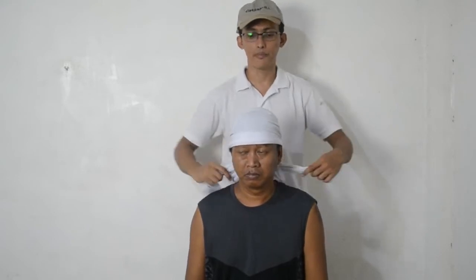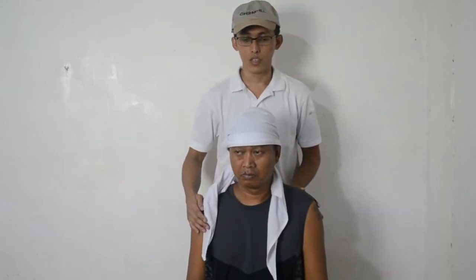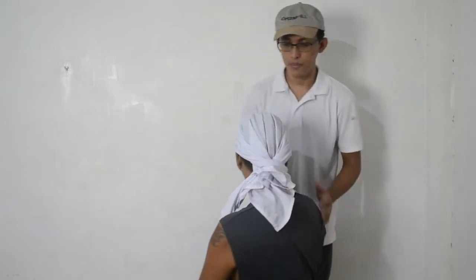Then, cross it over on the nape. Sir, can you please move and turn around? So when we say cross it over, we are not going to perform a loop. We will just cross over on the nape.